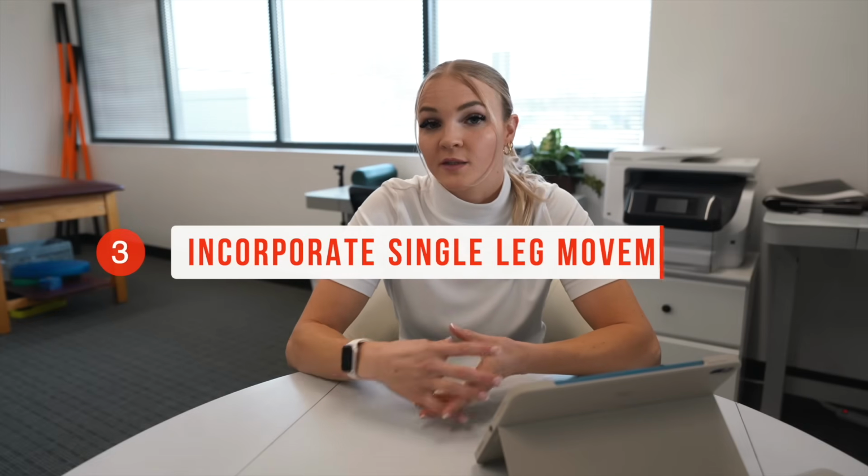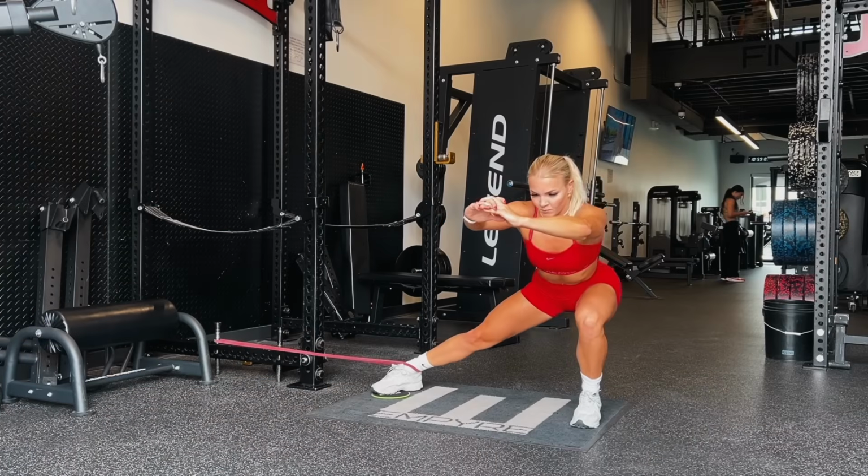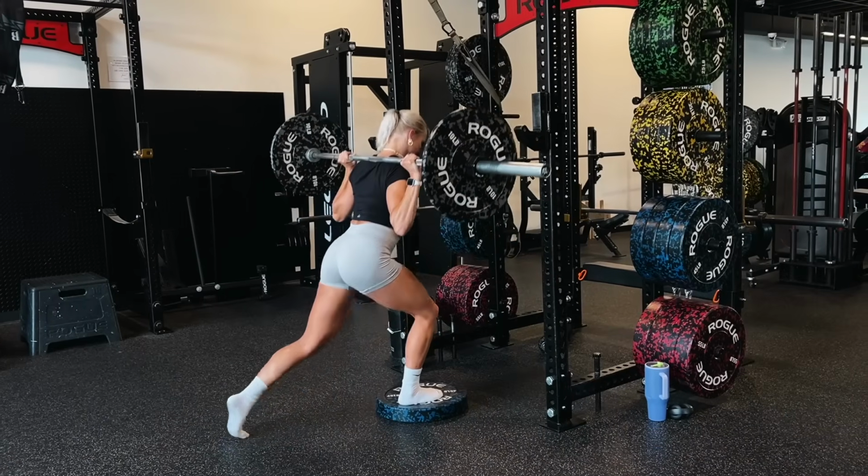Number 3 is having single leg movements within your training. Too often in my practice as a physical therapist do I see people not incorporating single leg movements, and this is what's going to help load and control that glute medius in a single leg stance. So think about adding movements like a step up, a lateral lunge, or even a reverse lunge to really load those single leg movements.